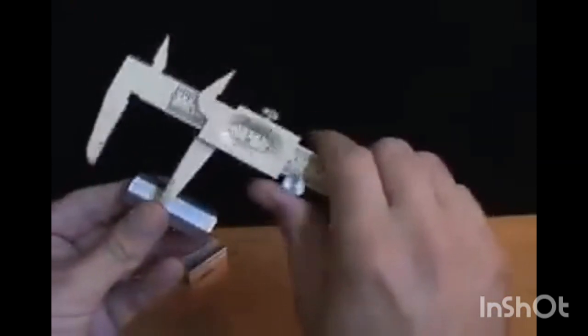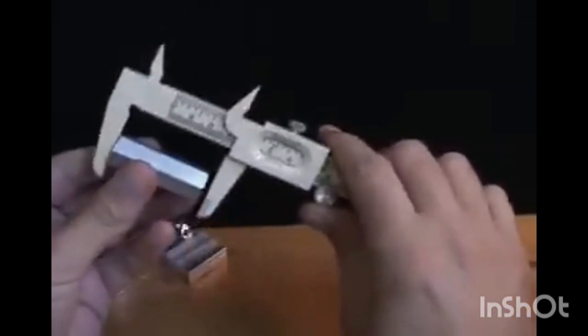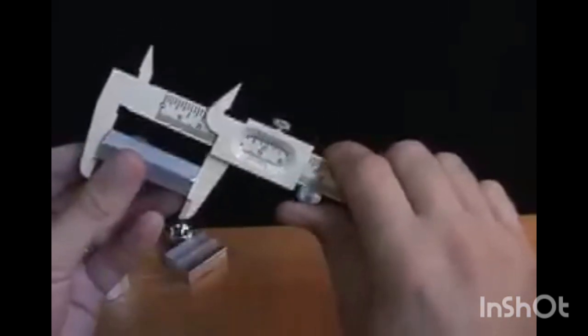To measure the length of an object, simply slide open the caliper's auxiliary scale and place the object between the large jaws. Then firmly close the jaws on the object and make your reading.